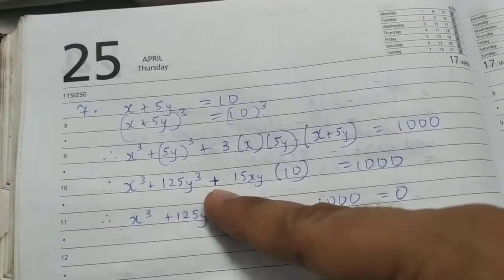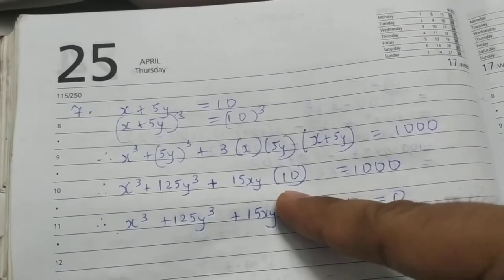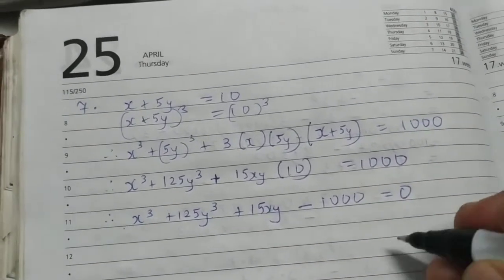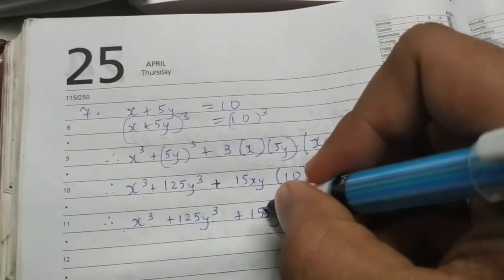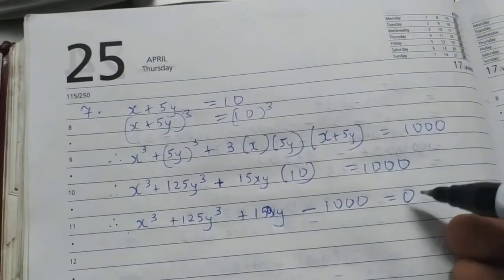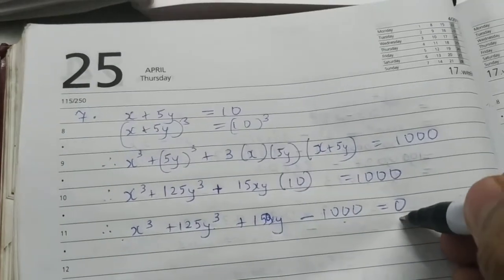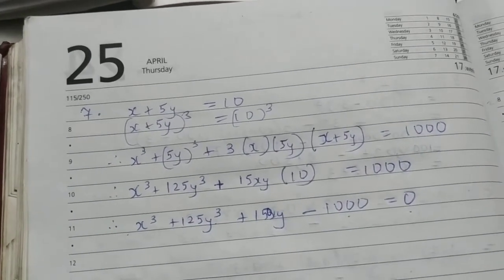Now, this seems to be similar to the expression which is given. And if we solve it, we realize that indeed it is exactly that. There should be 150 out here. And if you shift 1000 on the left hand side, minus 1000, we get the answer as 0. That is indeed the final answer.